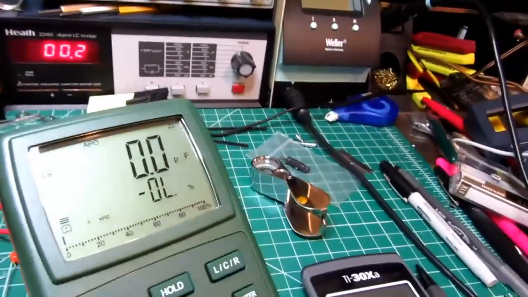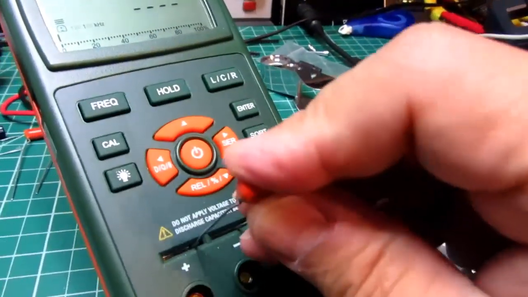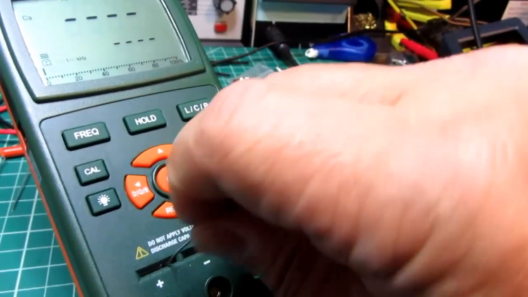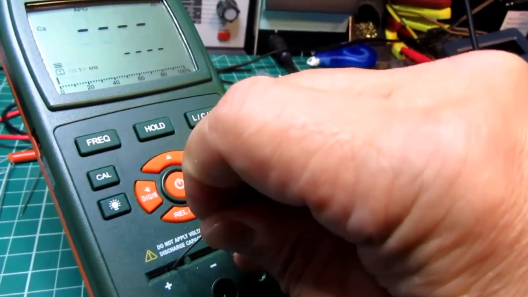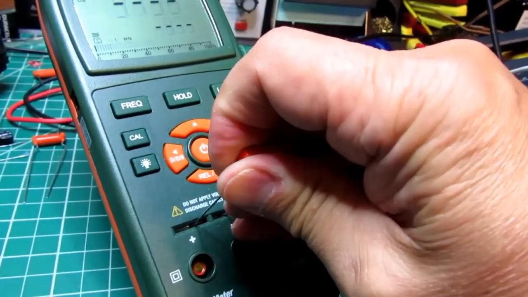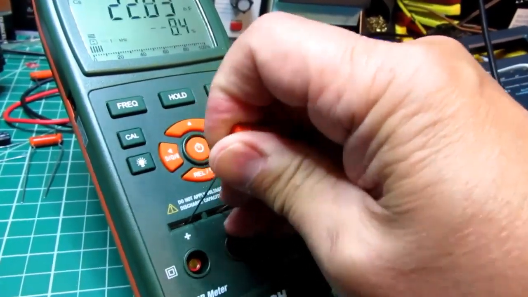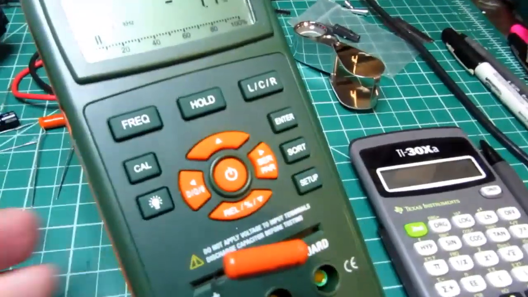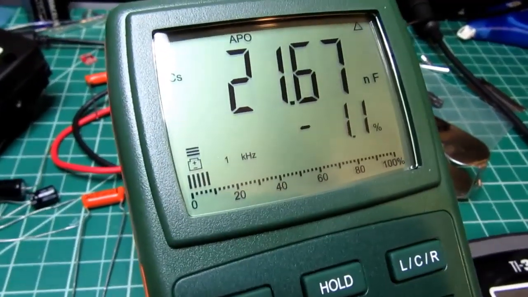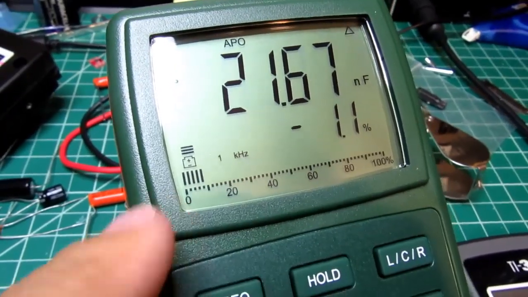This is ostensibly the same value of part. Come on, go in there. Ah, you bugger. This one's going to need some help. Okay, that one was actually pretty difficult. This one's reading minus 1.1%. It's still giving me 5 here.